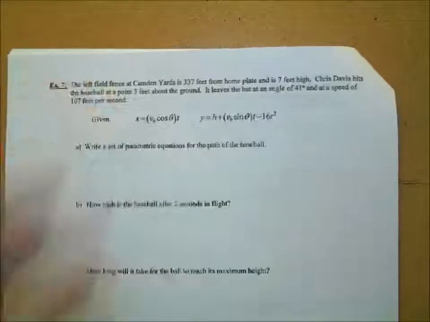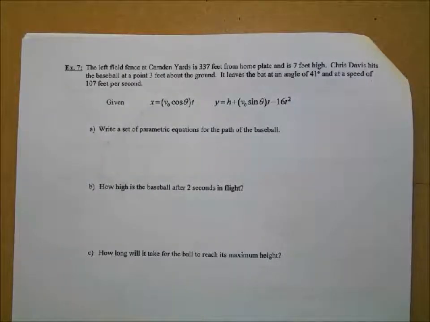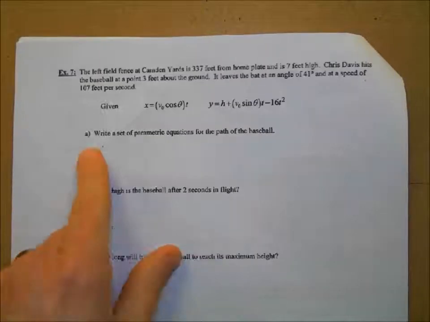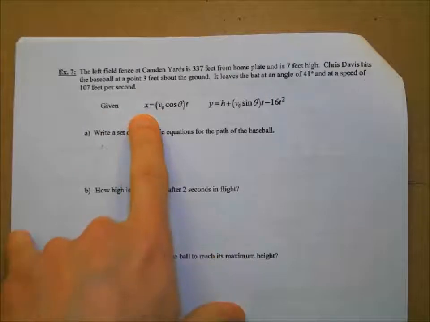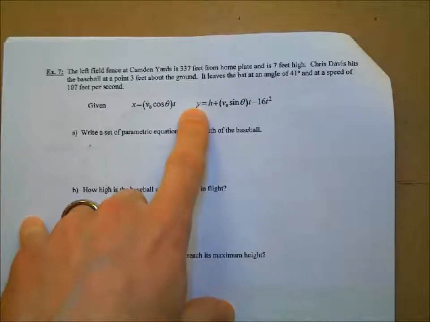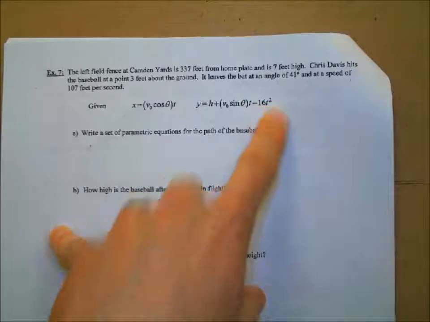All right, and so that brings us up to this situation right here. The left field fence at Camden Yards is 337 feet from home plate and is 7 feet high. Chris Davis hits the baseball at a point 3 feet above the ground. It leaves the bat at an angle of 41 degrees and at a speed of 107 feet per second. So we're given these relationships: x equals v sub 0 cosine theta t, and y equals h plus v sub 0 sine theta times t minus 16t squared.